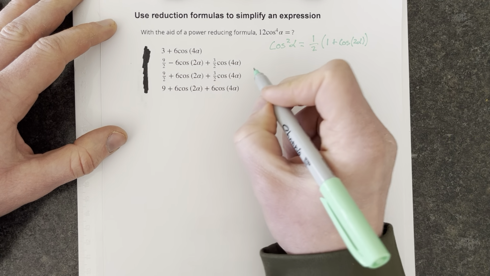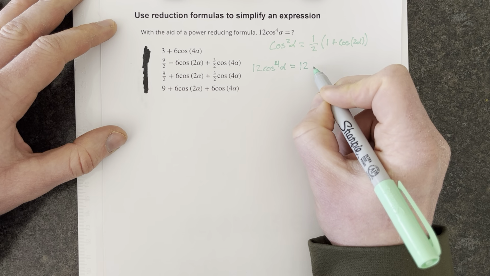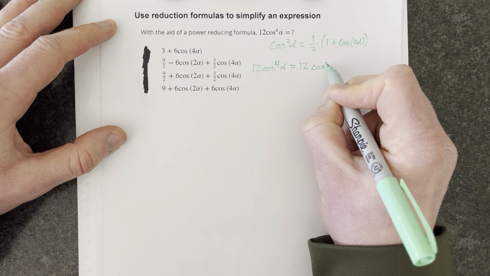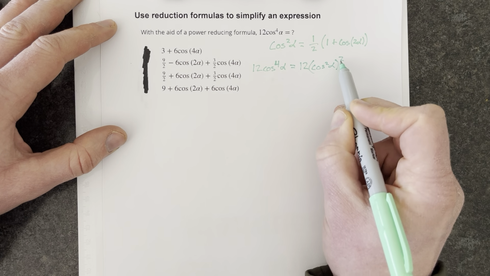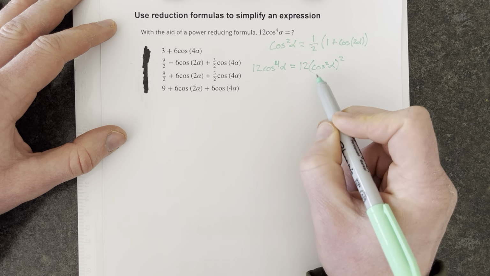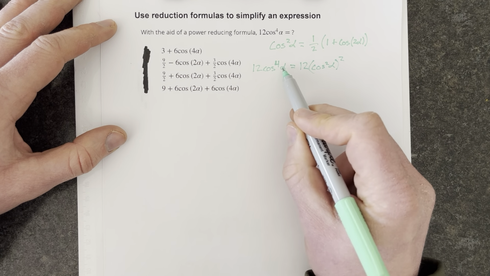So let's start with 12 cosine to the fourth alpha. That is actually equal to 12 times cosine squared alpha, squared. If I square the cosine squared, I would get cosine to the fourth alpha.